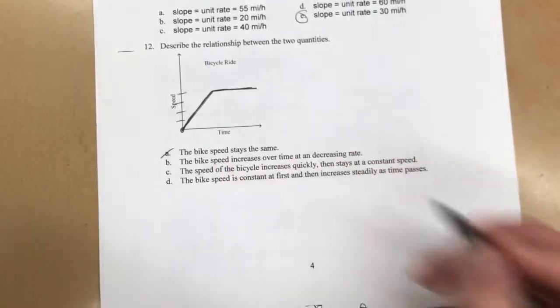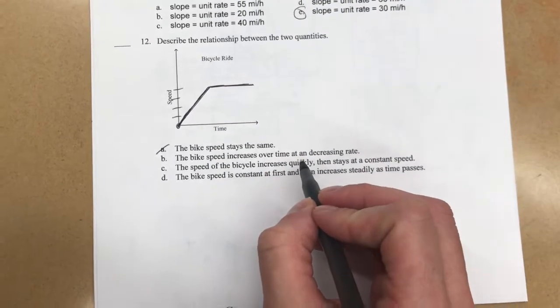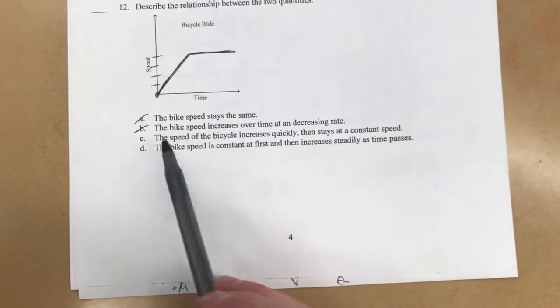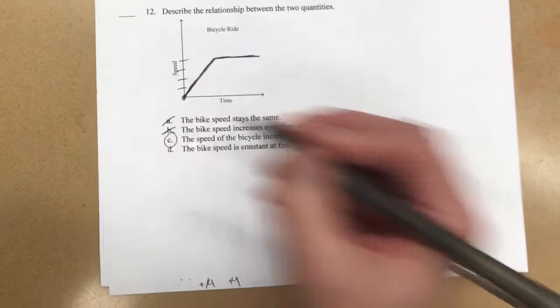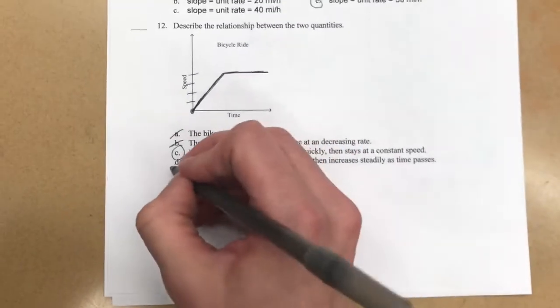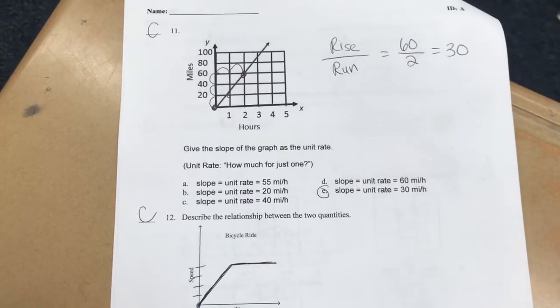So it's not A because you're not staying the same. It increases over time at a decreasing rate. That makes 0 sense. I can't even read it. The speed of the bicycle increases quickly, then stays at a constant speed. Yerp. And the bike speed is constant at first, then increases steadily. So that's not it. That's the opposite of what's going on. So C. So the old-fashioned CC, yes, page 4, dunzo.